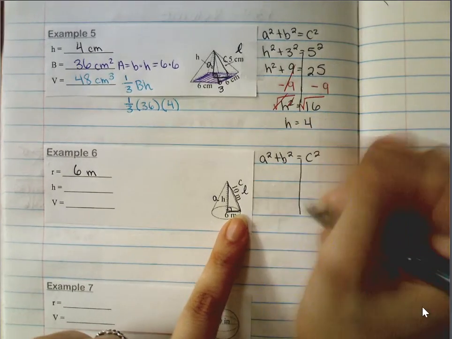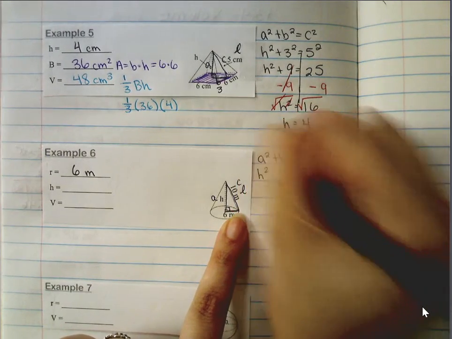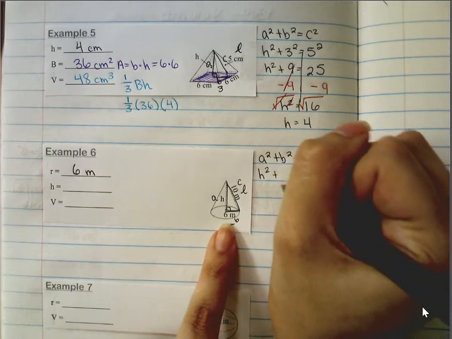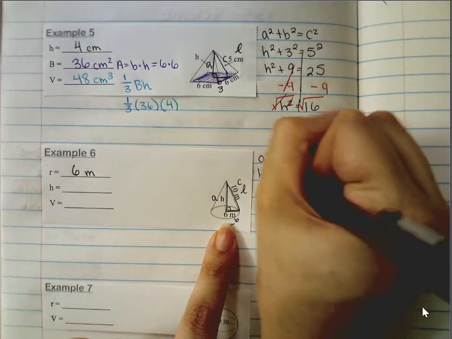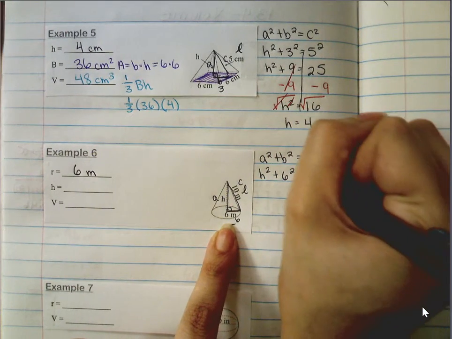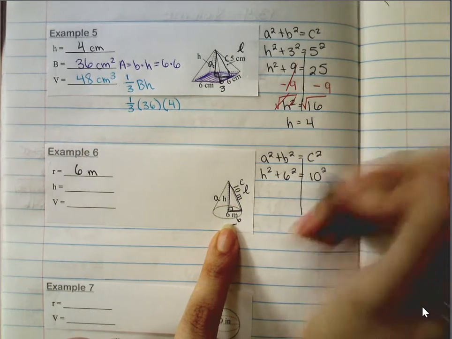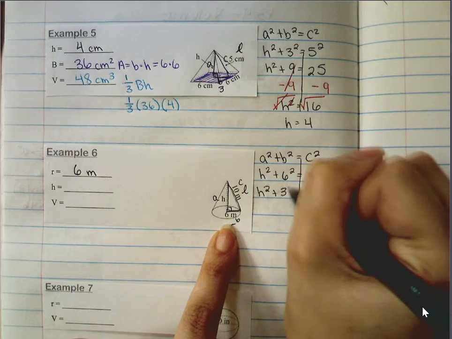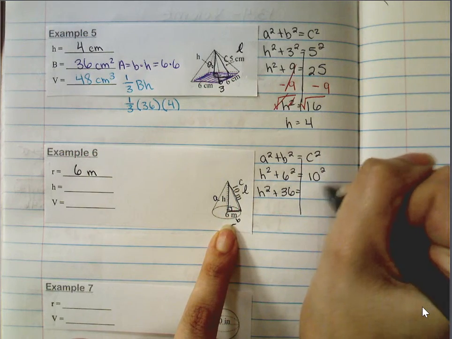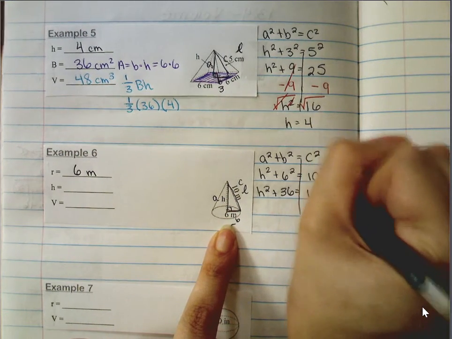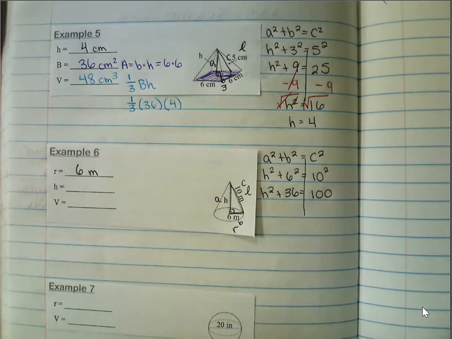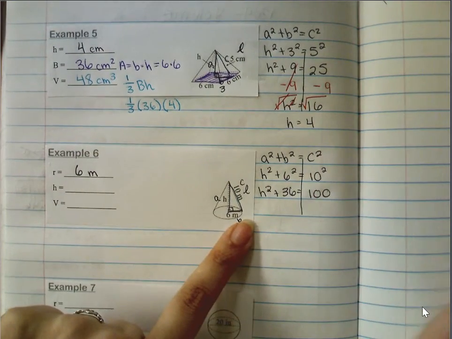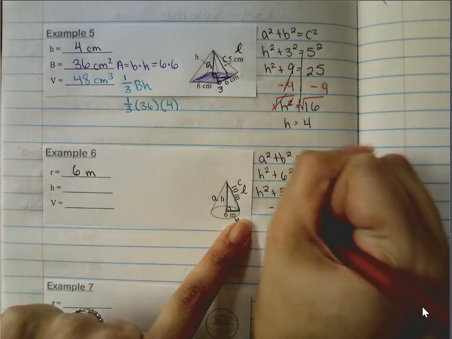I'm plugging in my numbers. My A is the height that I'm trying to find. B is that radius, which is 6. C is the slant height, which is 10. Then I solve. 6 times 6 is 36, and on the right side, 10 times 10 is 100. Again, I need H by itself, so I cancel the 36 by subtraction.